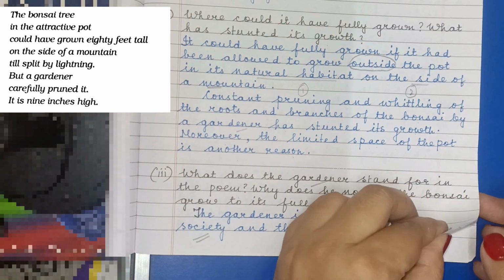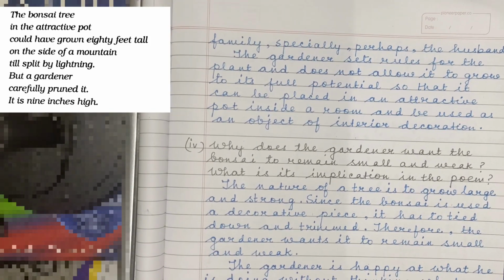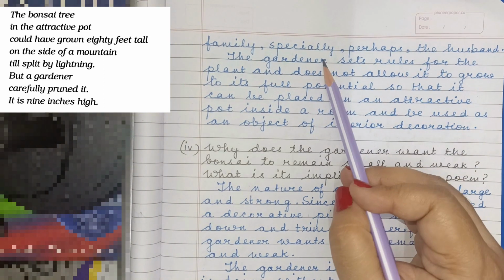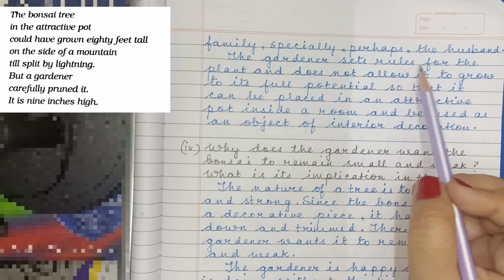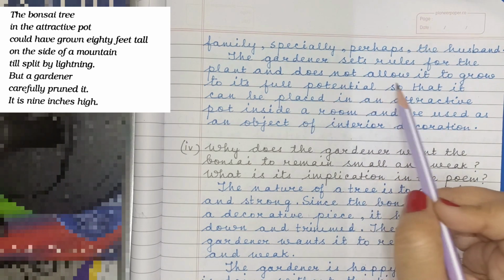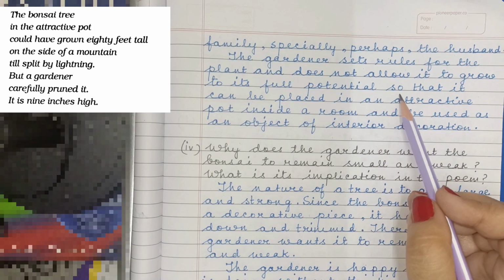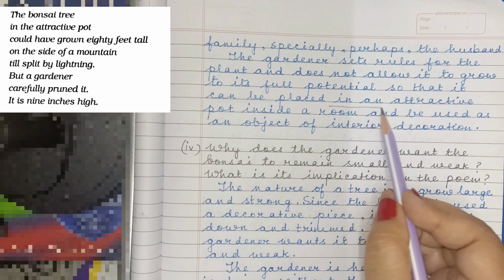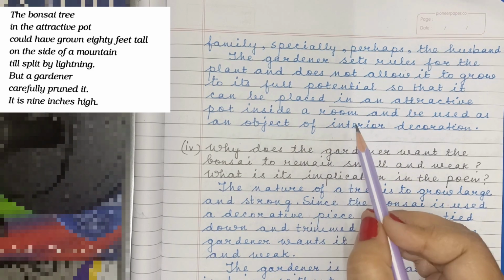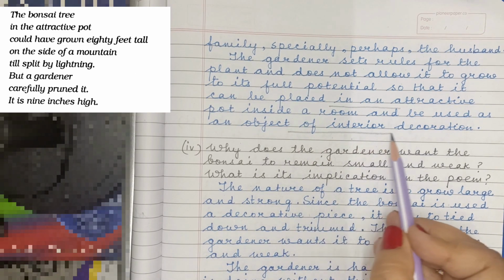I just turn the page very quickly. Male members of the family, specifically. Especially perhaps the husband. The gardener sets rules for the plant and does not allow it to grow to its full potential so that it can be placed in an attractive pot inside a room and be used as an object of interior decoration.